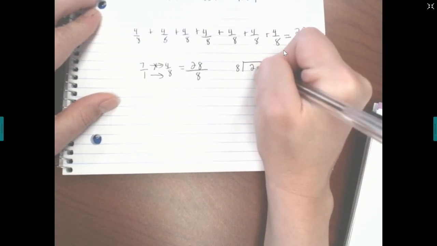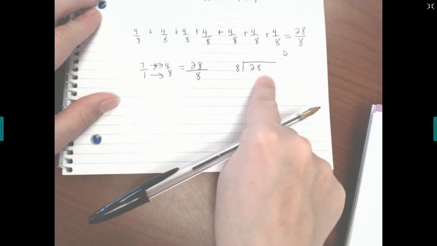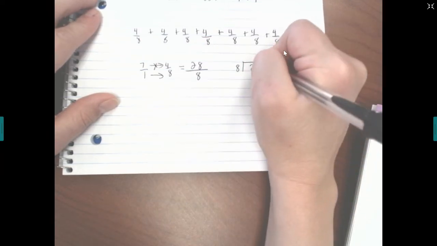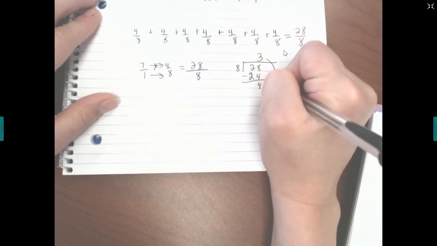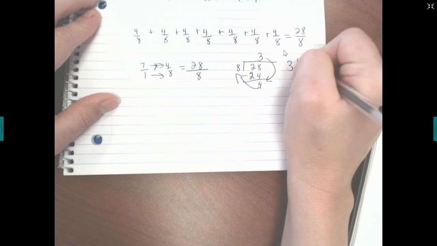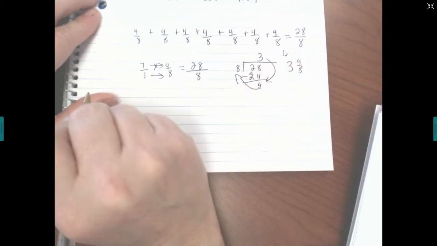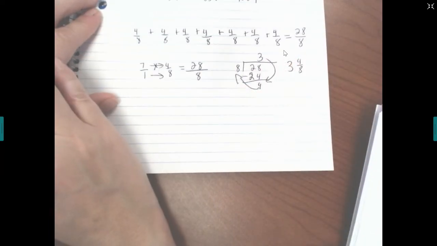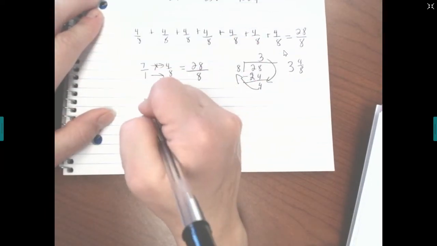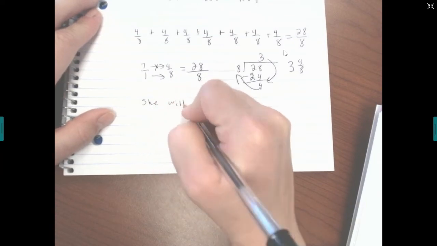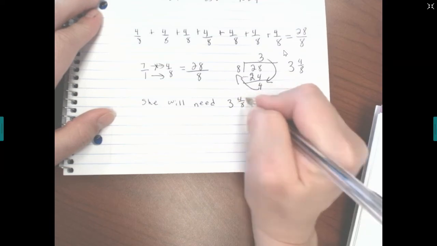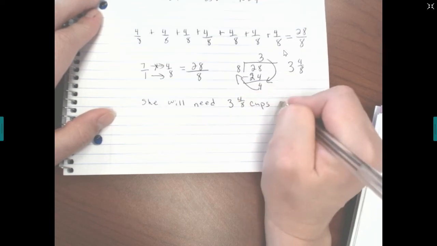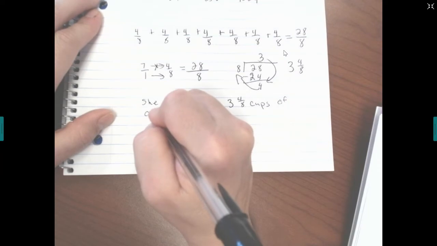So 28 divided by 8. 8 goes into 28 3 times. 3 times 8 is 24. Subtract, you get 4. So 3 4/8. So the question is, if she wants to bake 7 batches of cookies, how much oatmeal will she need? She will need 3 4/8 cups of oatmeal.